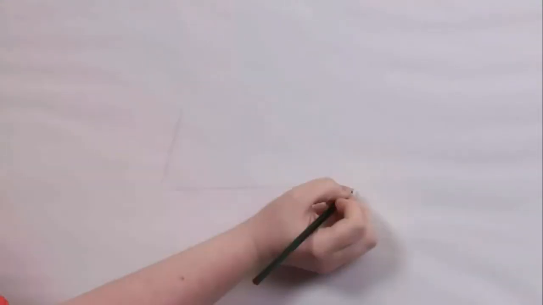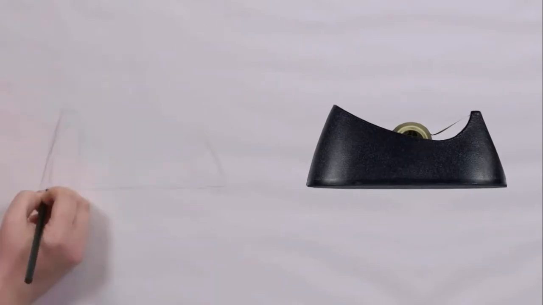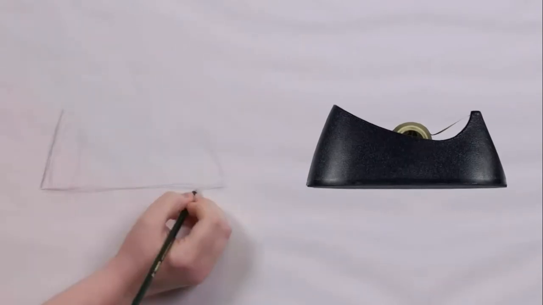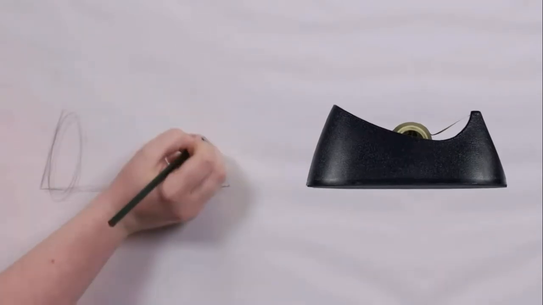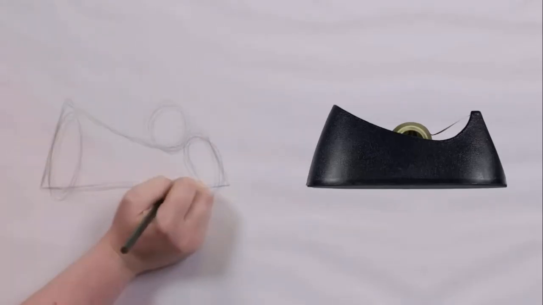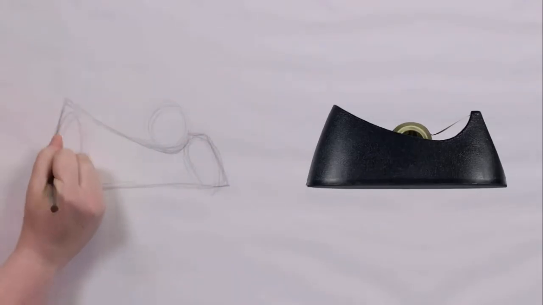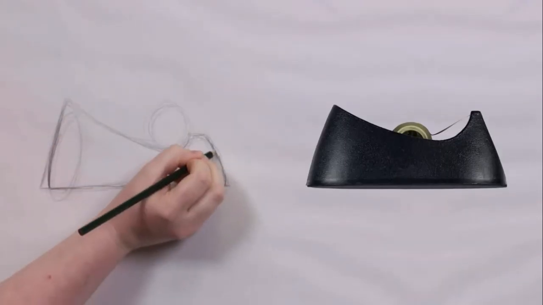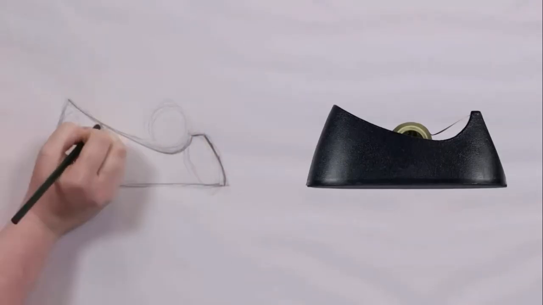An object that seems complex at first can be broken down into easier to understand lines and shapes, such as rectangles and circles. This tape dispenser has complex curves and angles that can be broken down into simple straight lines and concentric circles. The sketch may appear messy at this point, but that's okay. Note how the complex curve of the top of the dispenser can be broken down into two angled lines and part of a circle.